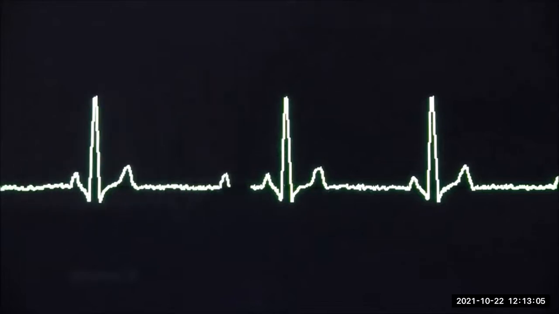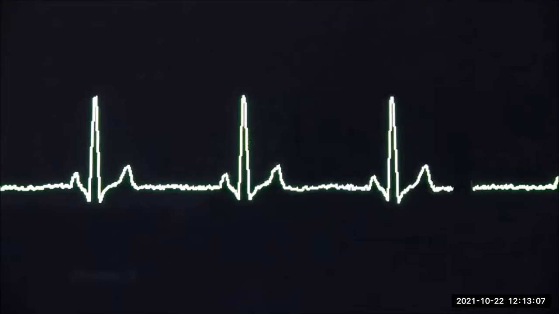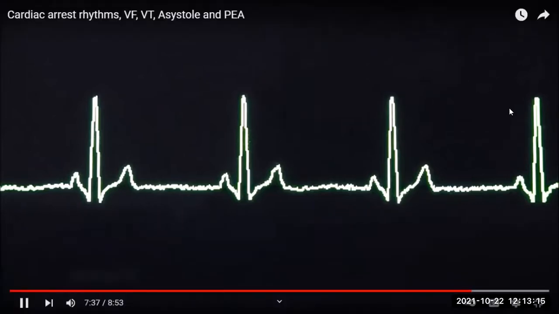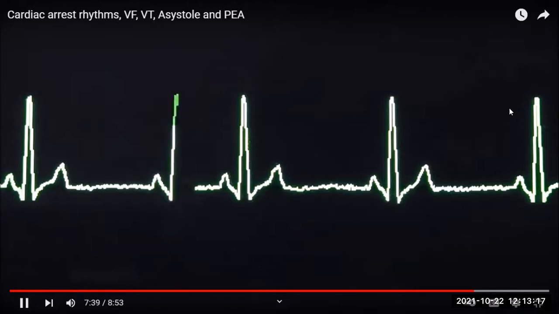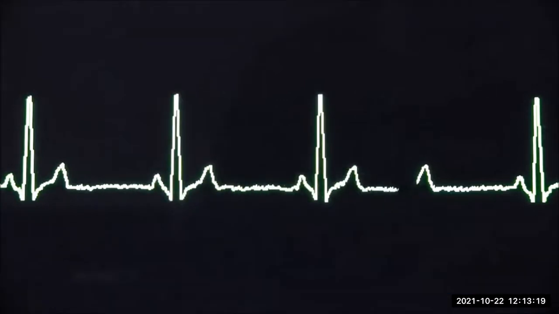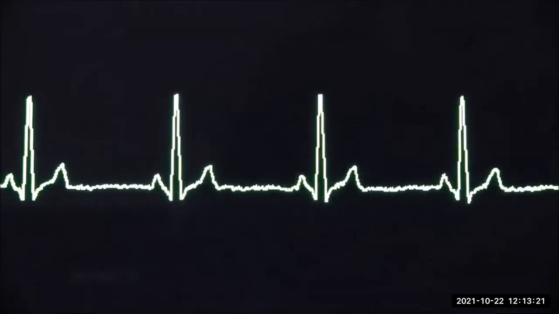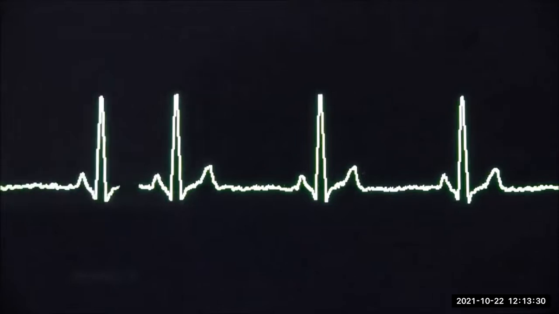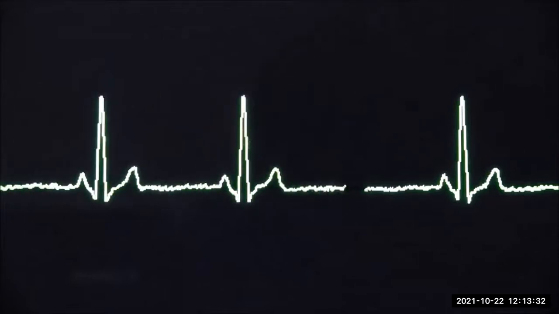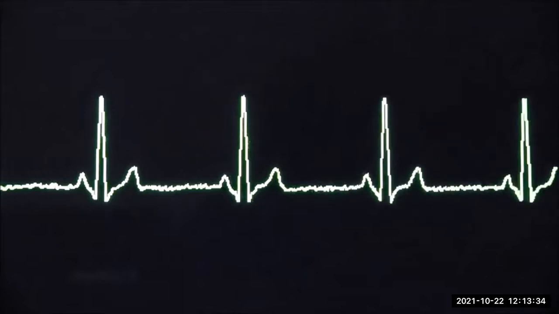hypovolemia, not enough blood getting to the myocardium; hypothermia, when the body temperature is too low; hypo or hyperkalemia, both can cause cardiac arrest, whether the potassium is too low or too high. And the 5th H is hydrogen ions, which of course is the cause of acidosis. If there's more hydrogen ions, the pH will be lower because the patient will be more acidotic.